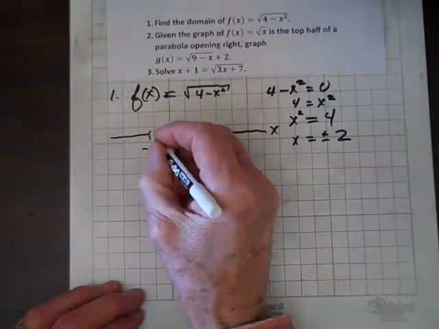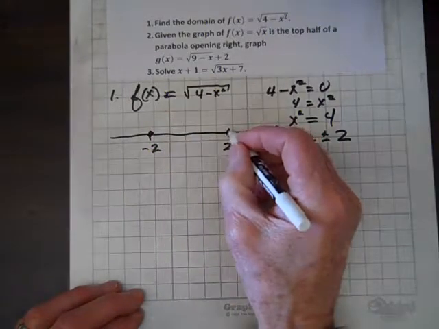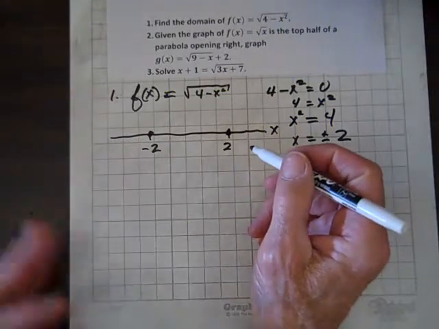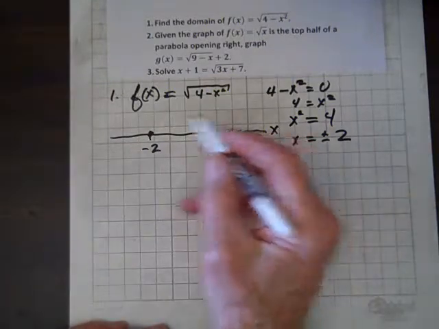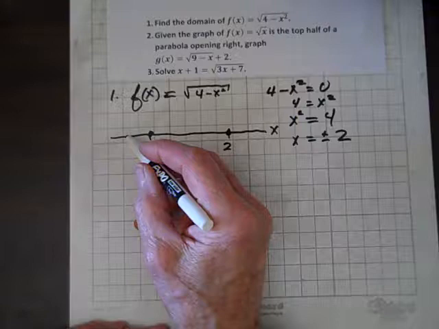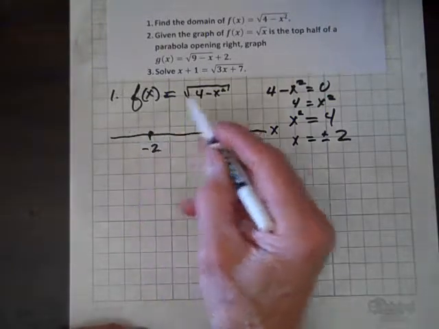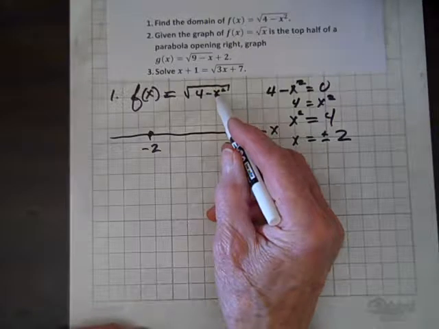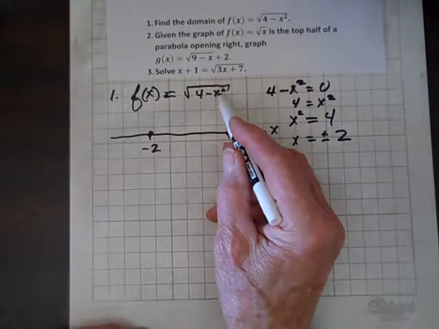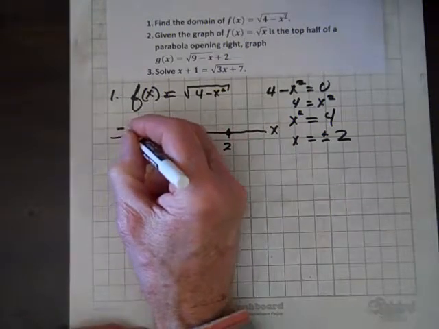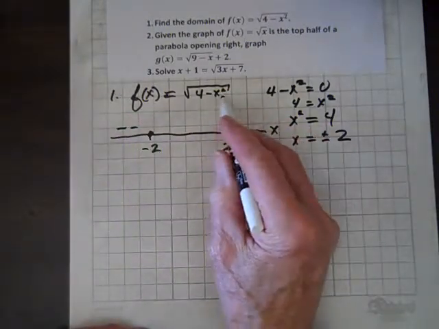We know x can be 2 or -2, because then we'll just have the square root of 0, and the square root of 0 is 0. Anyhow, let's pick a value in each interval. How about -10? Replacing x with -10, you square -10, you get 100. 4 minus 100 is going to be negative. Let x be 0.